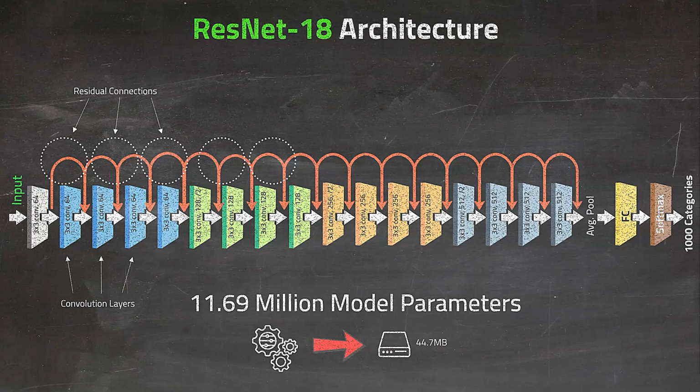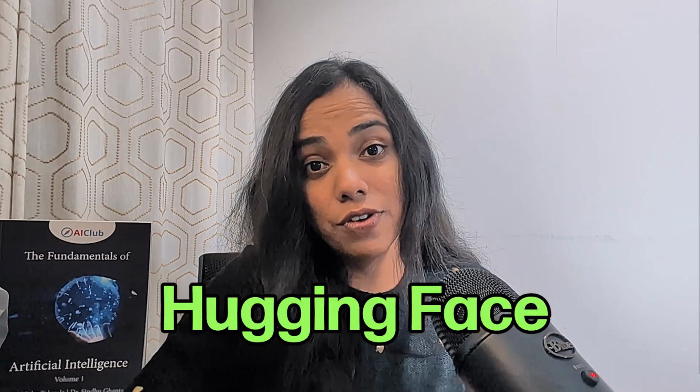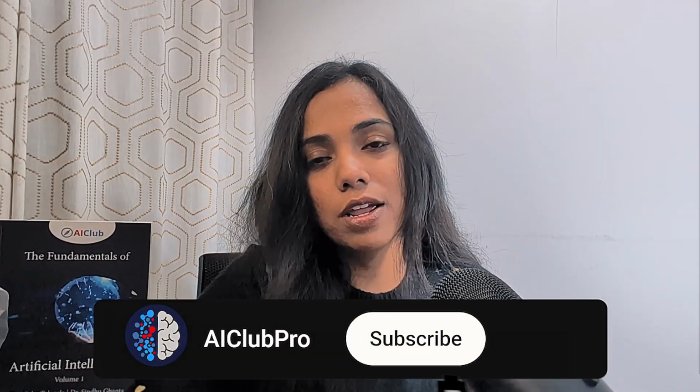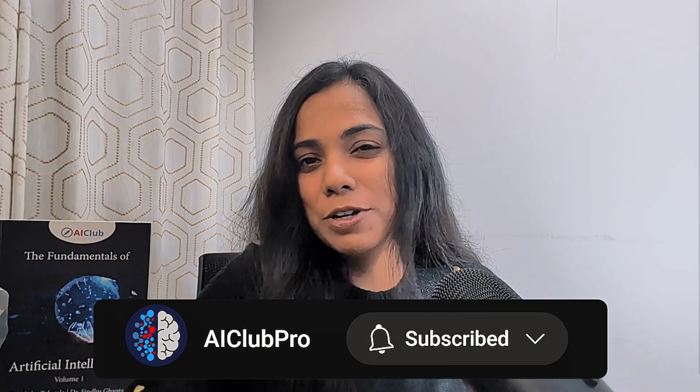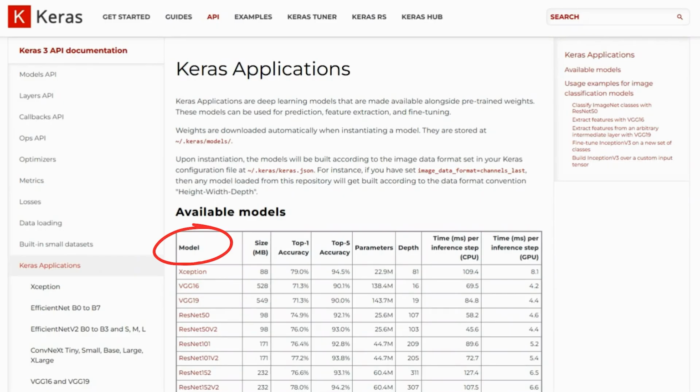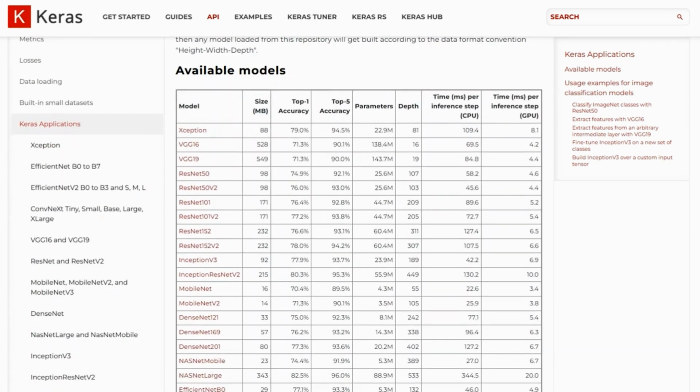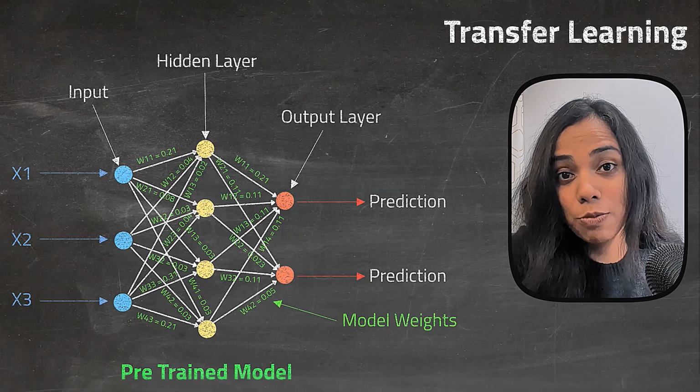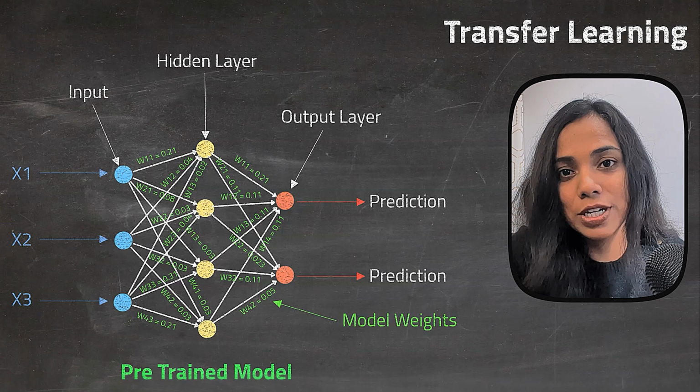So where can you find these pre-trained models? Typically there are different repositories from where you can download these models. For text, Hugging Face is a good repository. For images, depending on the implementation, let's say you go with TensorFlow, there are these pre-trained models available in Keras. So really depending on your modality, you will find standard pre-trained models that you can simply download and use.